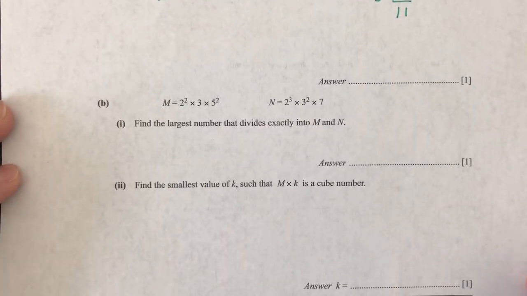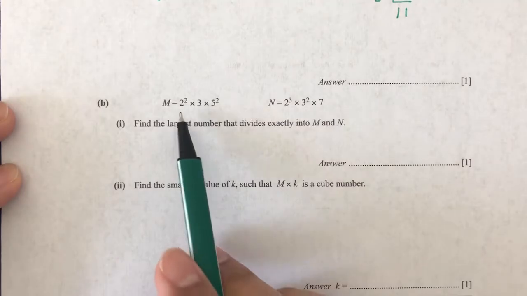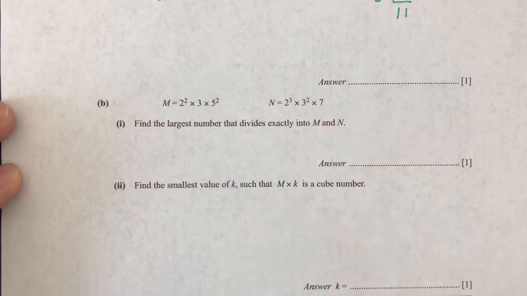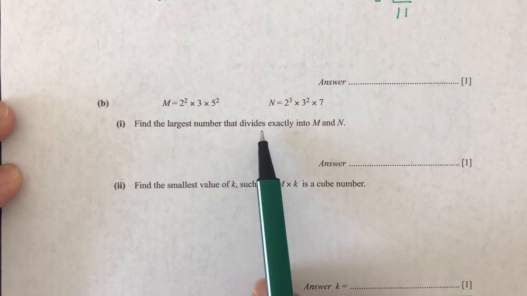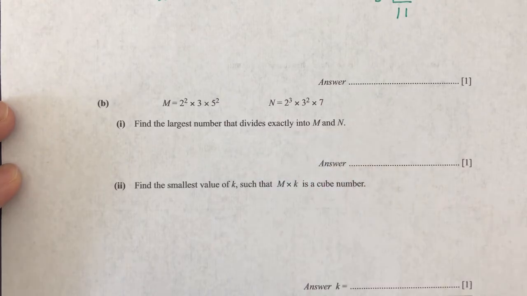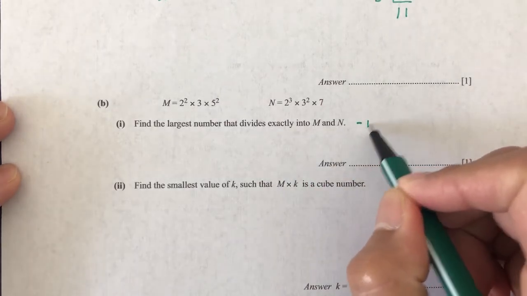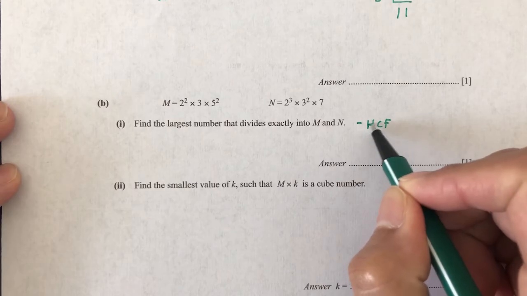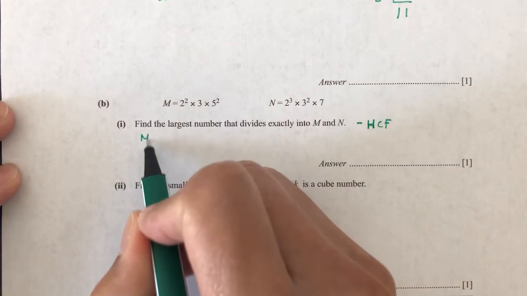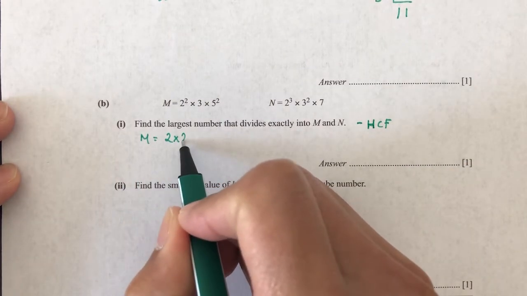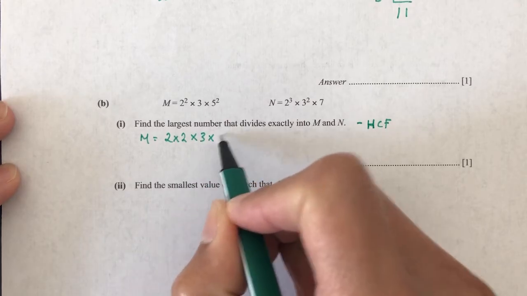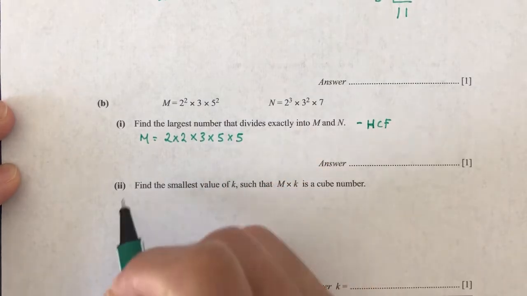So now moving on to part B. We have m as this number and n as this number. Find the largest number that divides exactly into m and n. So it means find the HCF of those two numbers, the highest common factor. So m is 2 times 2 times 3 times 5 times 5.